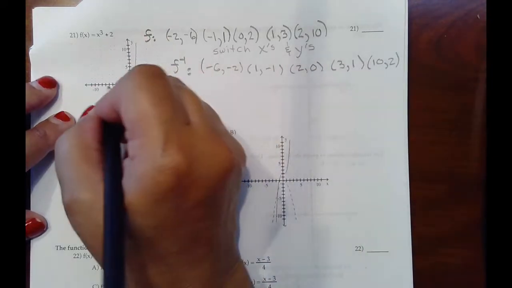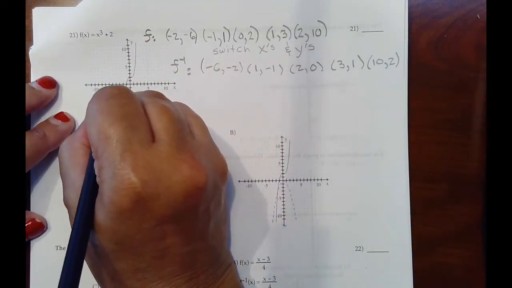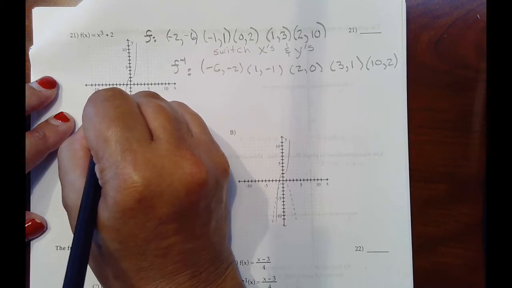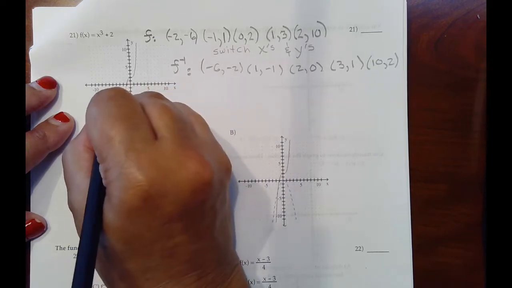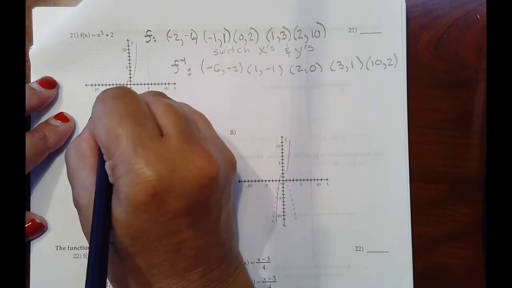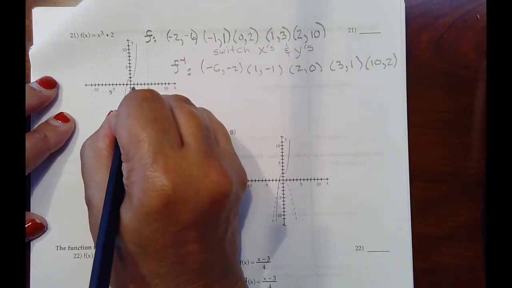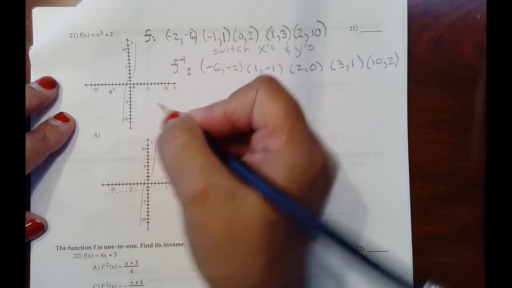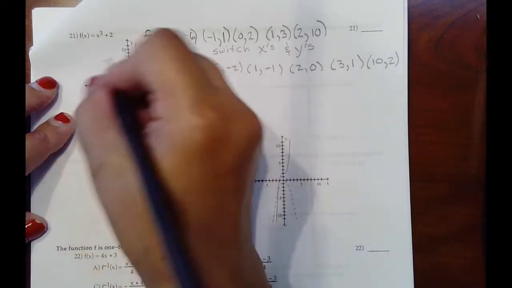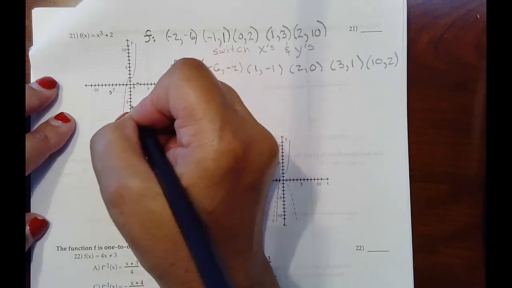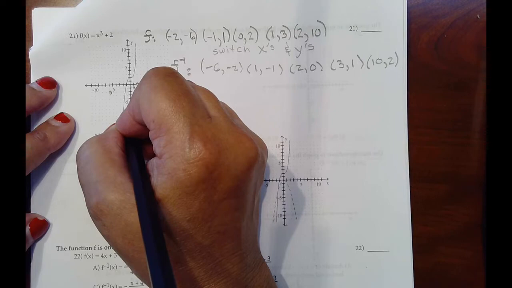Okay, so then plotting those points, -6, -2, 1, -1, 2, 0, 3, 1.